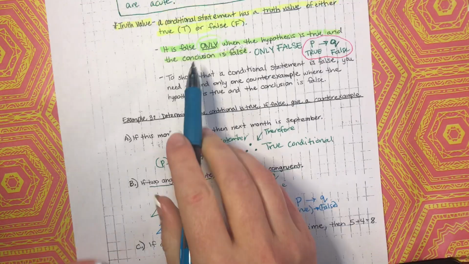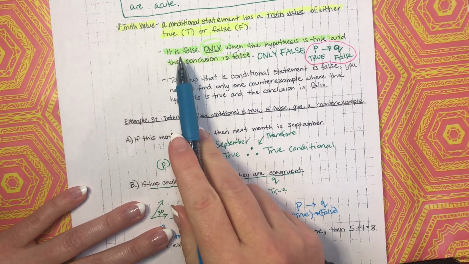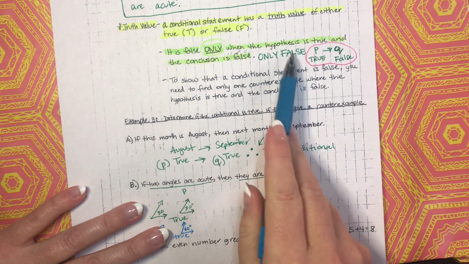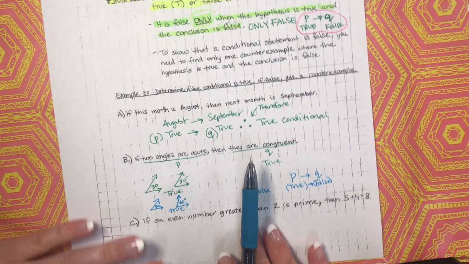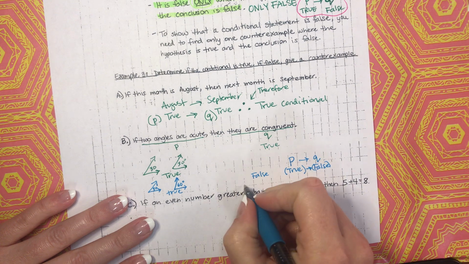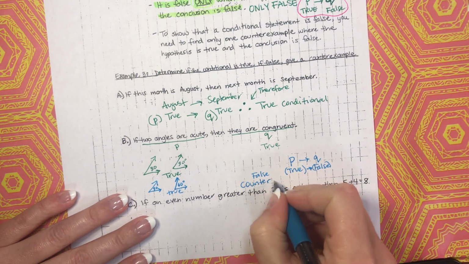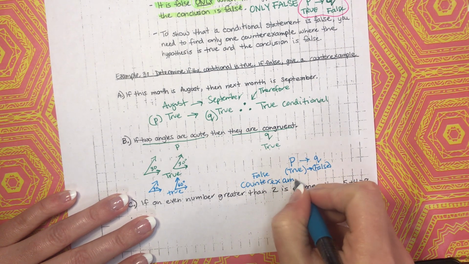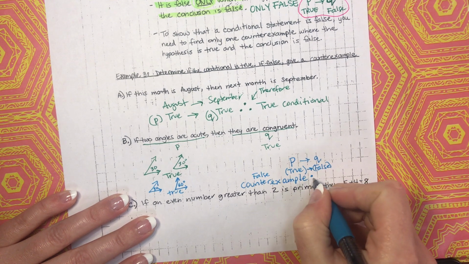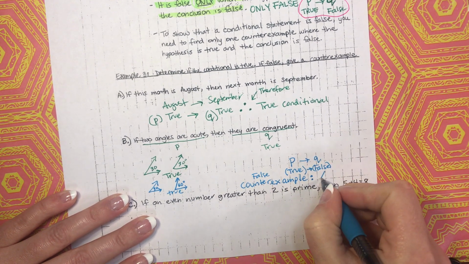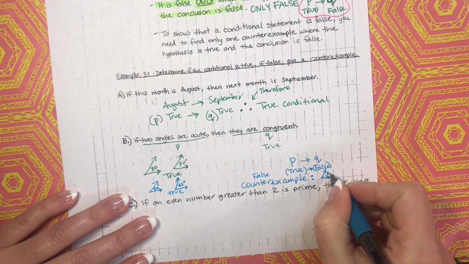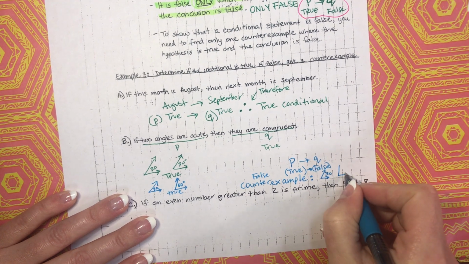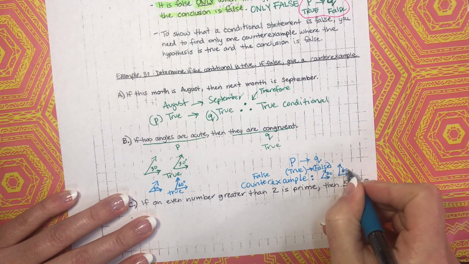And if you remember, the truth value is false only when the hypothesis is true and the conclusion is false. So our counterexample would be an angle that is 30 degrees and an angle that is 60 degrees.